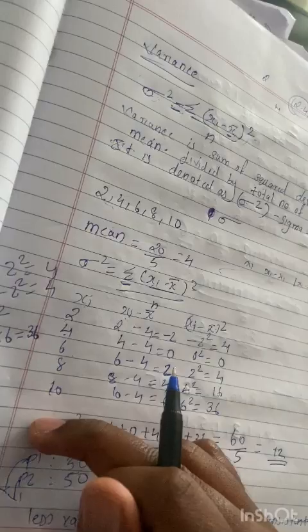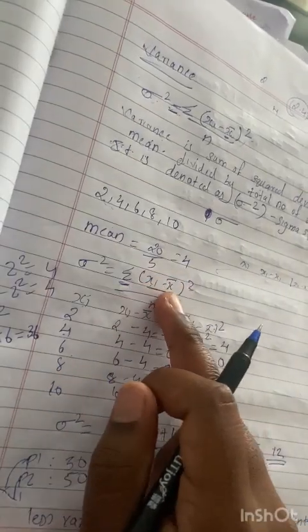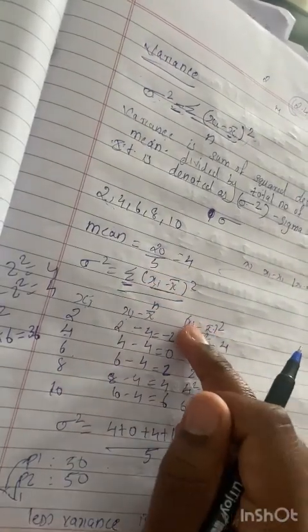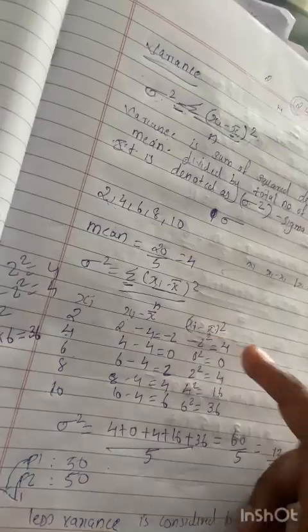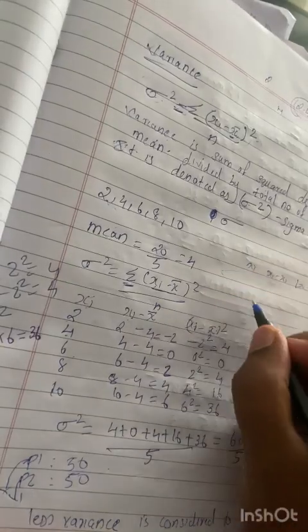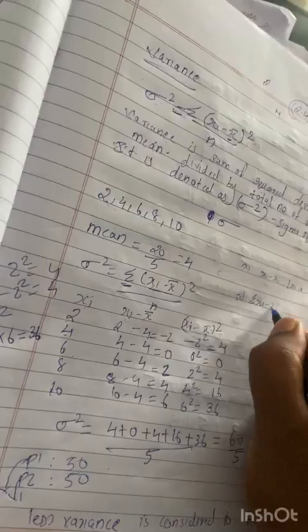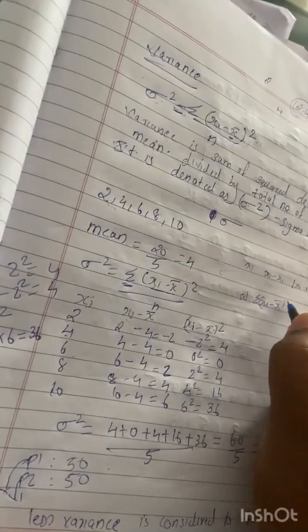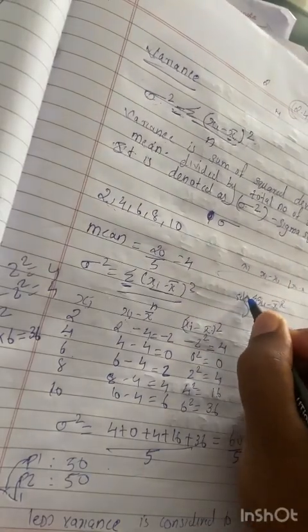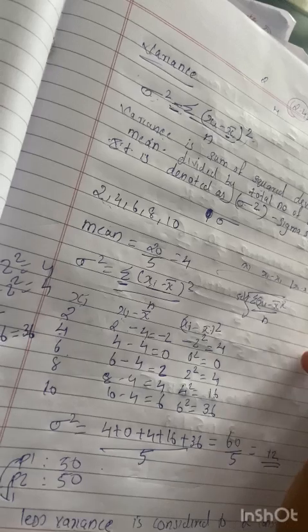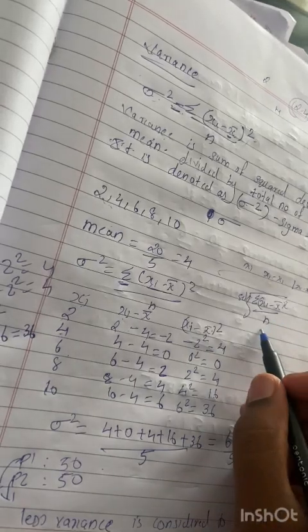Then I will be writing all the xi down. Next step is finding xi minus x bar, and I will be finding xi minus x bar all square. And my equation for standard deviation also was the same, right? Root of summation xi minus x bar all square divided by n was my equation.